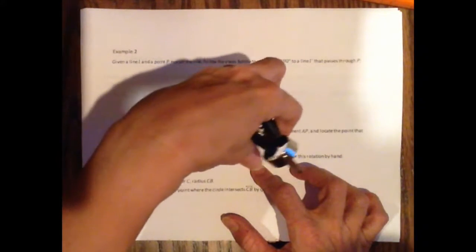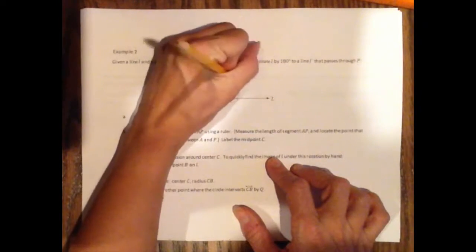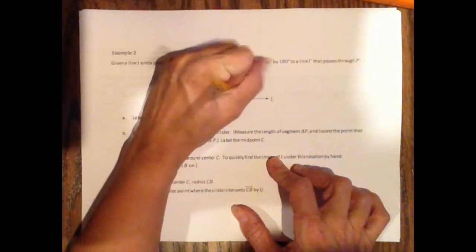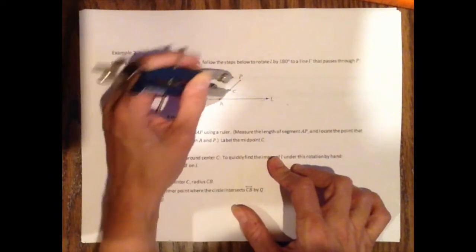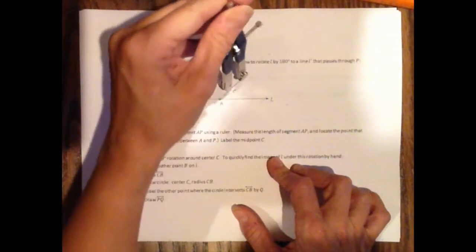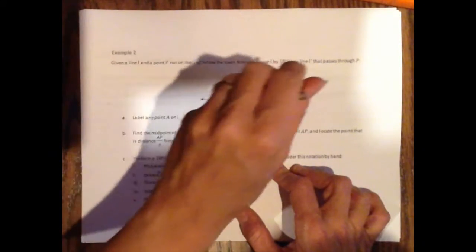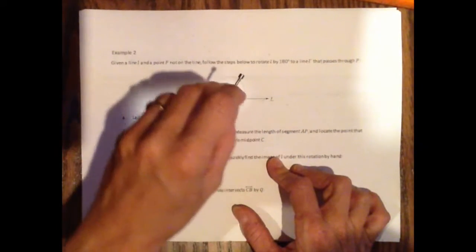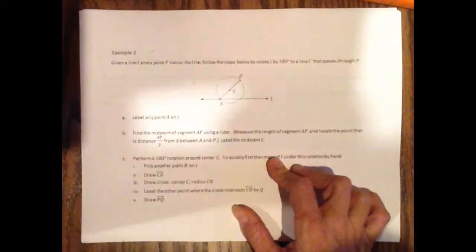I think I might have to redraw that other half. All right, so center C. It's actually easier to not press very hard. Try to keep the middle point, but nice and gentle with the lead.